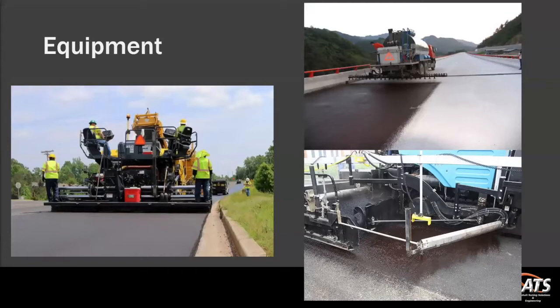You still got a paver in a lot of cases. You still got tack trucks or distributors that are putting down the emulsions. You still got rock spreaders or rock trucks that come by. So the equipment is all familiar. If you're a hot mix person, that you're familiar with that process, the equipment is not much different.